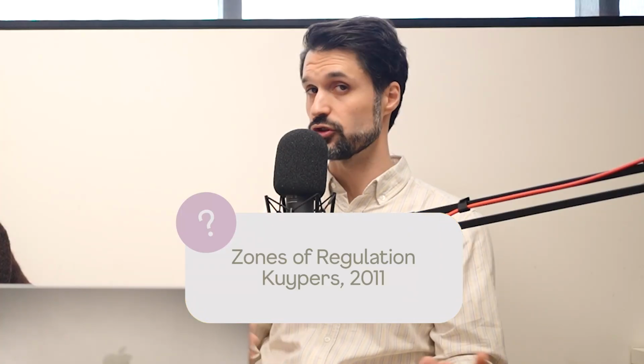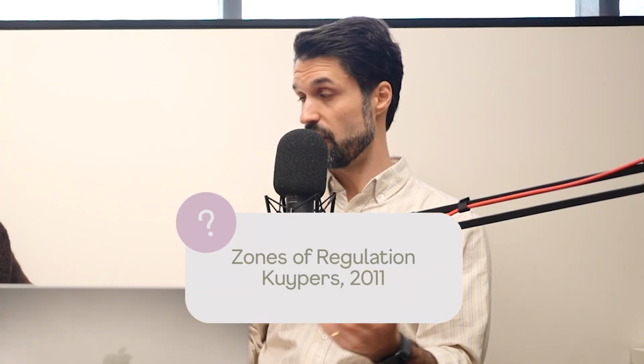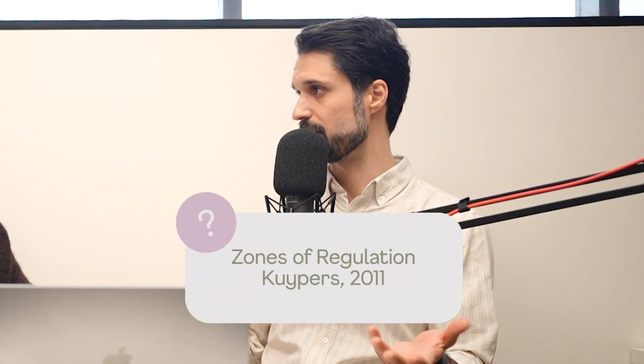So compare that with another sort of program, which is the Zones of Regulation, which a lot of people are quite familiar with. It's a bit more recent. So this came out in 2011 by Leah Kuipers. She's an OT as well. So she developed this similar sort of labeling or color coding zones representing emotional and arousal level states. So there's things like the green zone, the yellow zone, the red zone. And this is something that I think some schools adopt a little bit more.